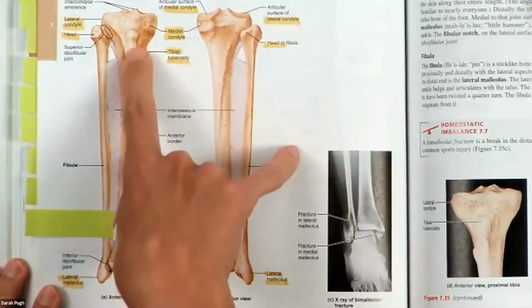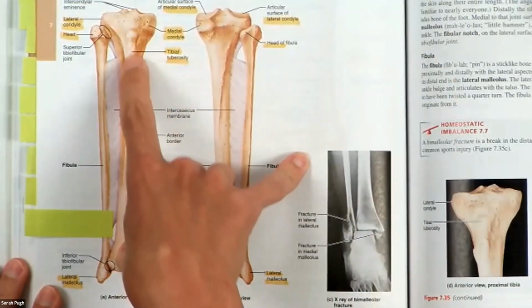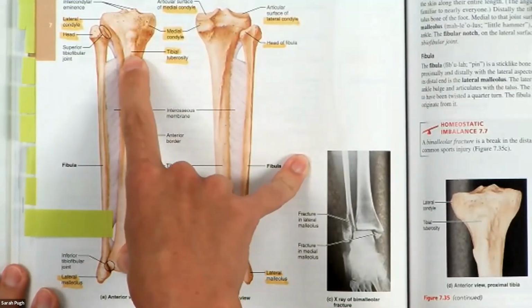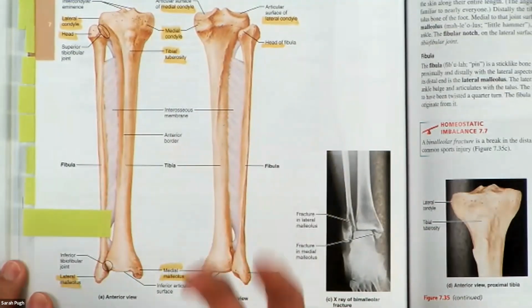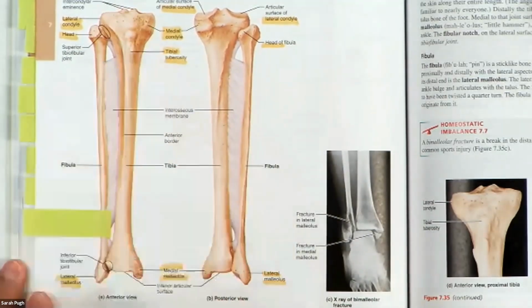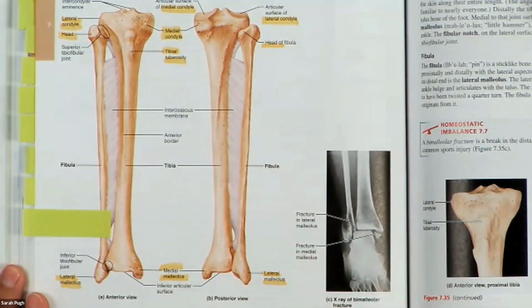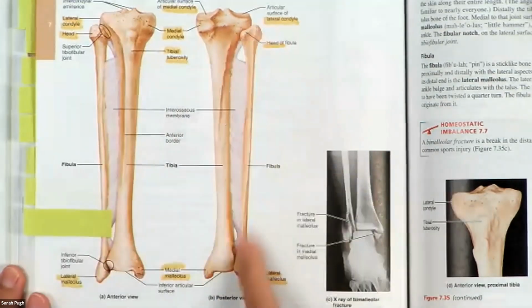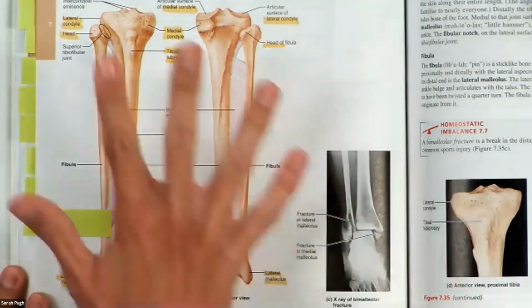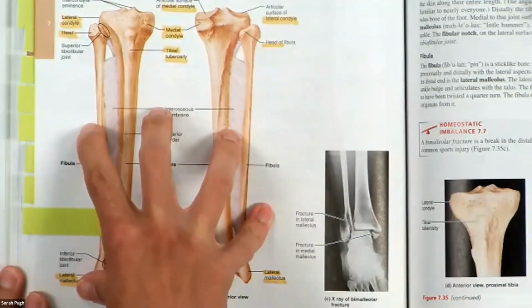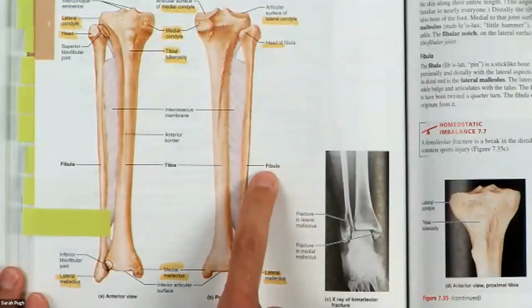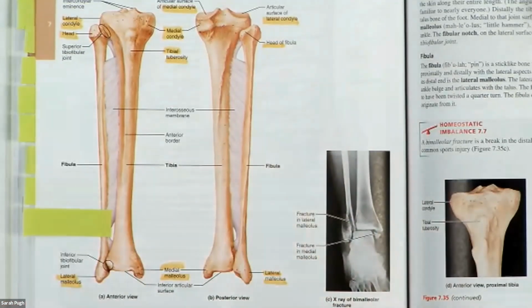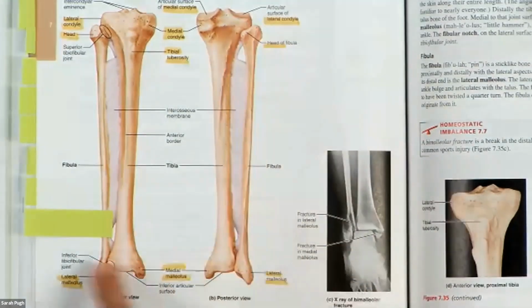Now in the front, we have something called the tibial tuberosity. This is where some of your big leg muscles, your thigh muscles, will connect down here. That's why you have that big muscle connecting. The little bone on the side is the fibula. I'm going to use this image for your test and for your quiz. The other way you can tell medial from lateral is that the fibula is always lateral. It is always on the outside.